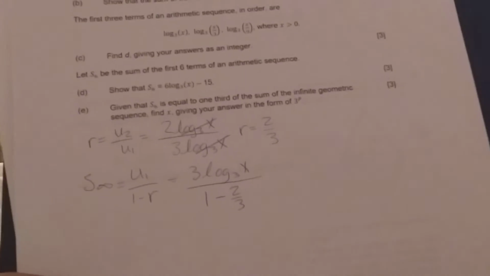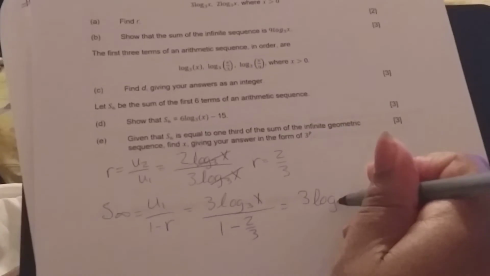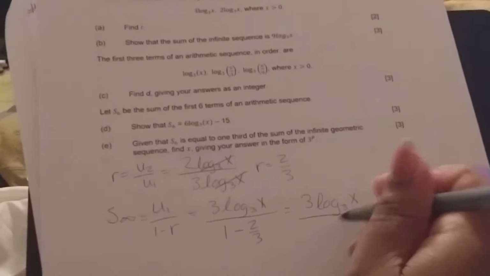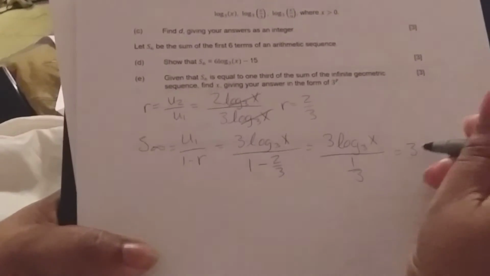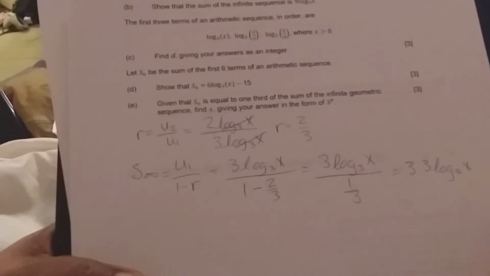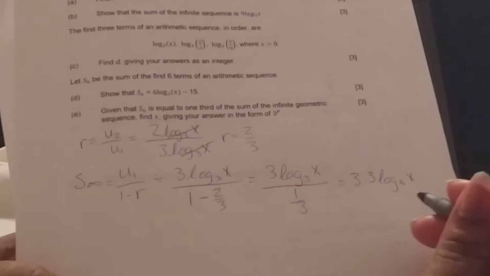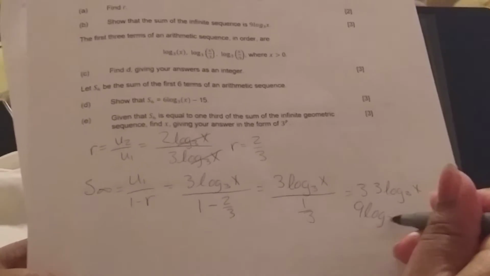So 1 minus r is 1/3. So this is equal to 3 log base 3 of x over 1 minus 2/3, 1/3. Keep, flip, change. This is 3 times 3 log base 3 of x, which is equal to 9 log base 3 of x.